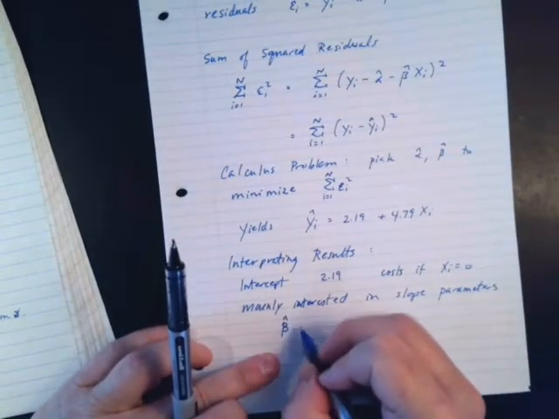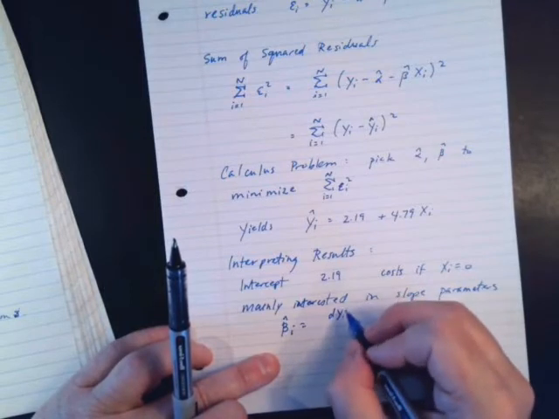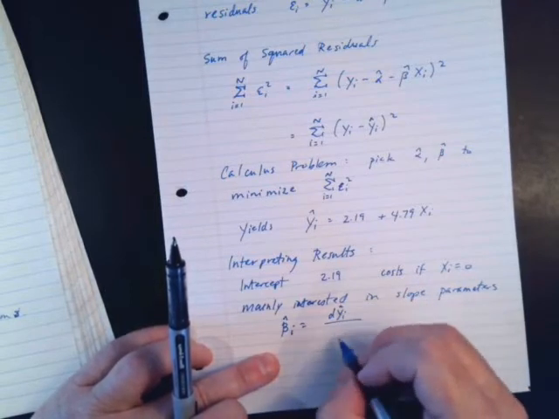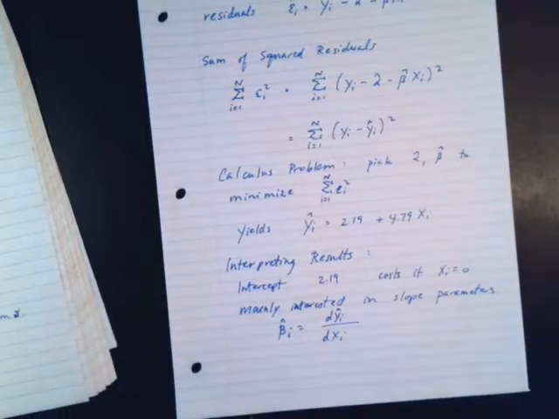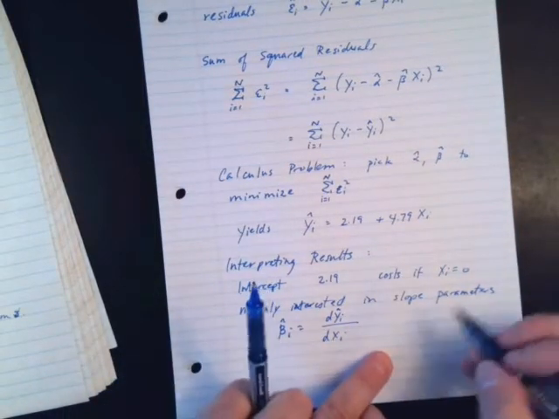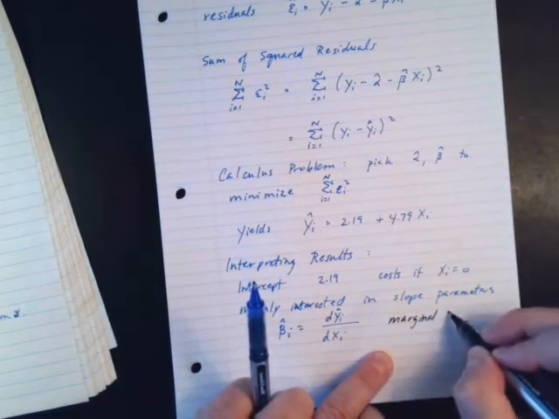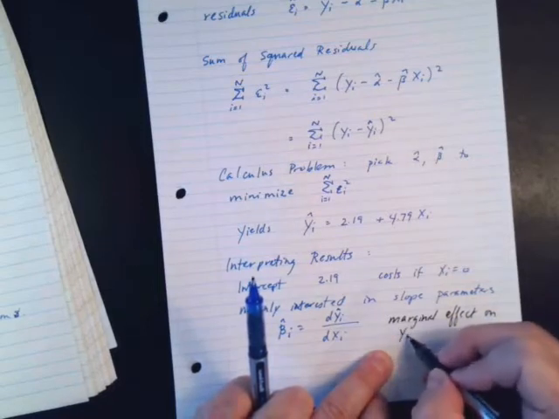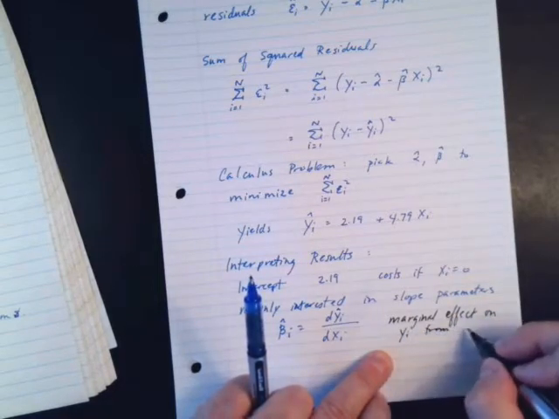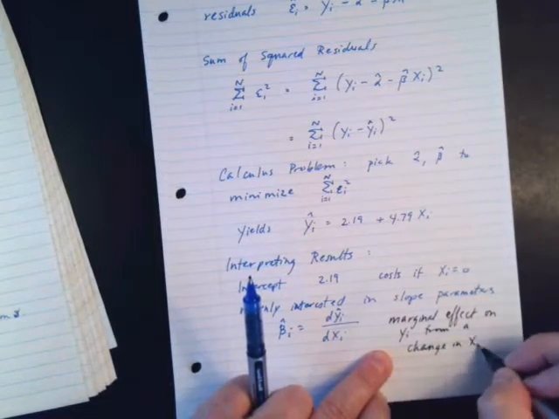And the reason is that beta hat equals the change in y, or in this case the change in yi hat, for a given change in x. And that means it is the marginal effect on y from a change in x.